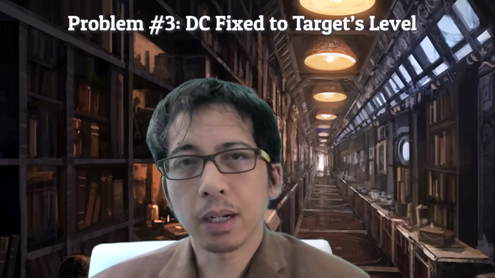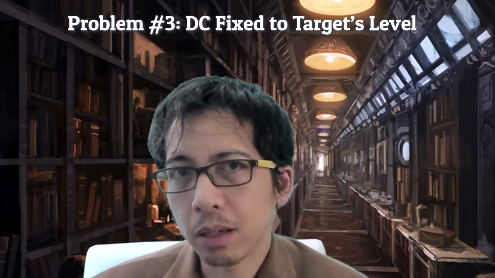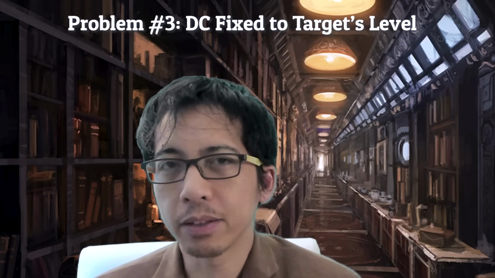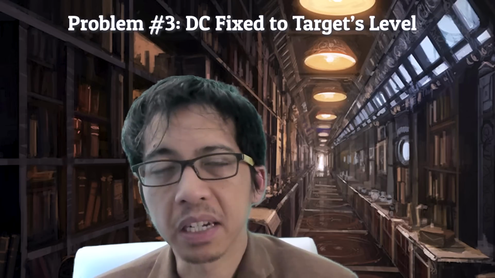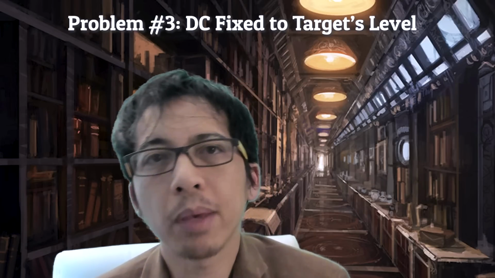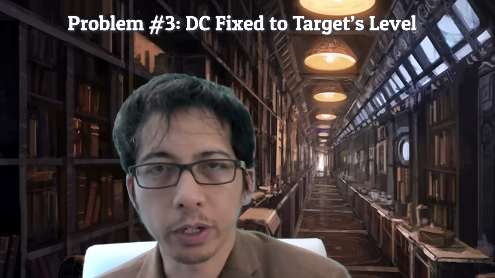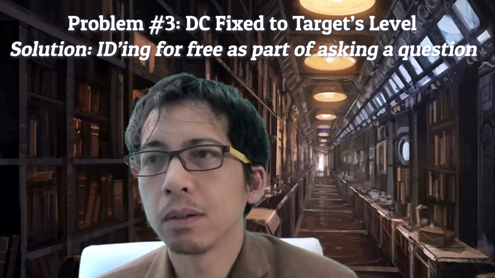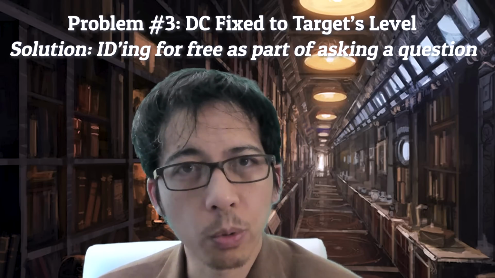The way I run it at my table is that the players first may try a general check about that creature and identifying it as part of what they'd learn, and I'd give them the most well-known fact about that creature. But they may want to ask more specific questions, and I think that identifying the creature should be given for free as part of a successful check to get an answer to their question.